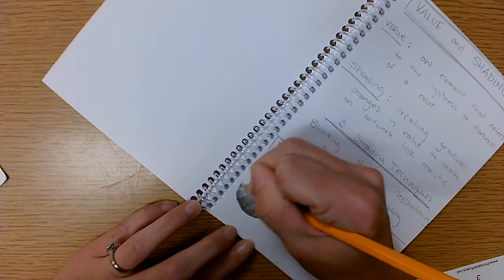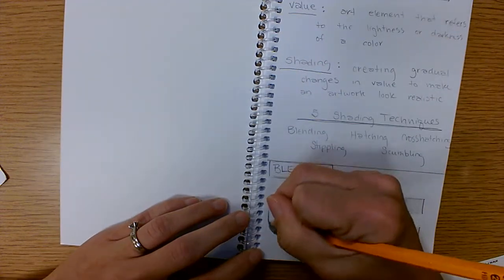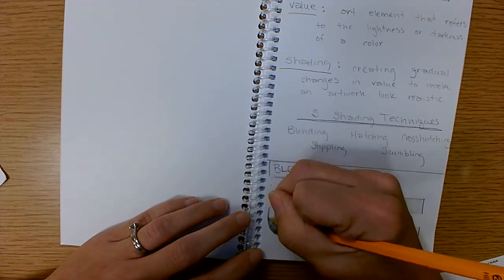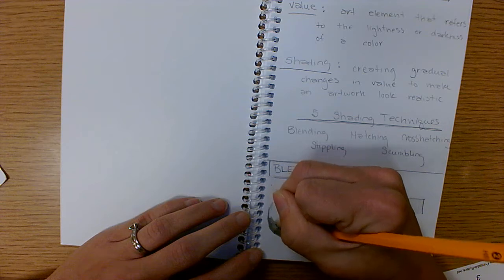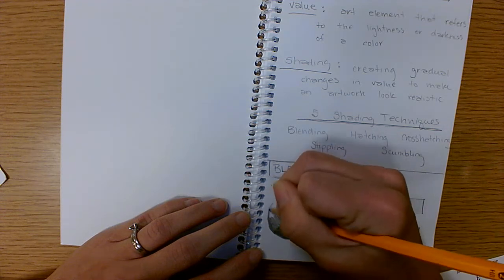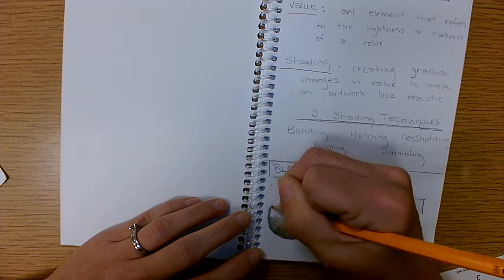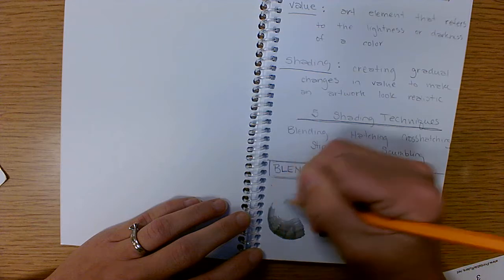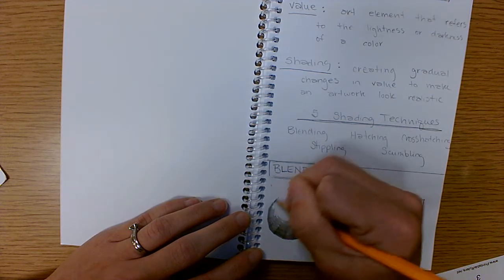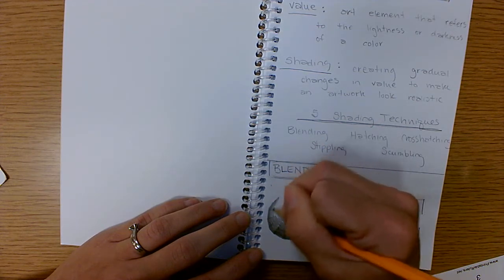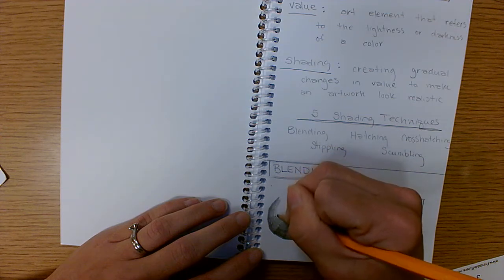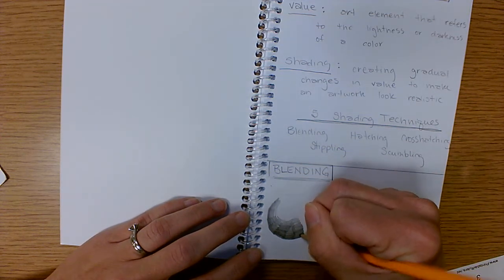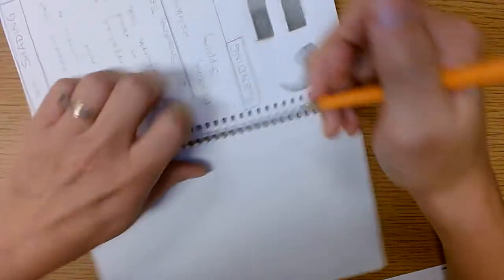So all I'm doing on this back side here, or that bottom side, is I'm just going from dark to light and gradually fading. So notice how when I get up here towards the top, my value is not necessarily going to be as dark as I can possibly shade like it is down here at the bottom.